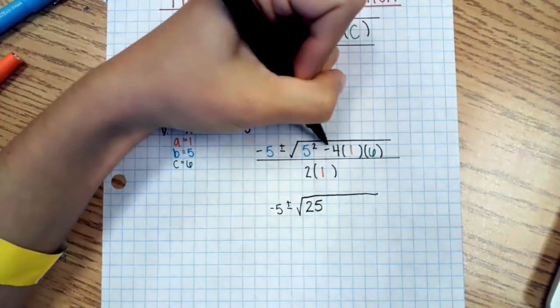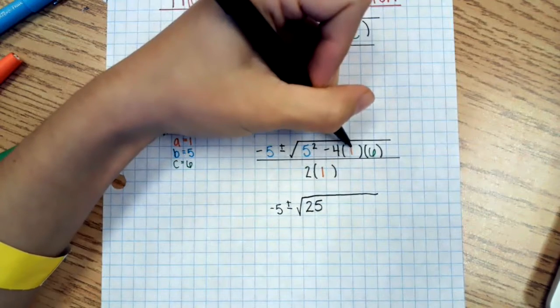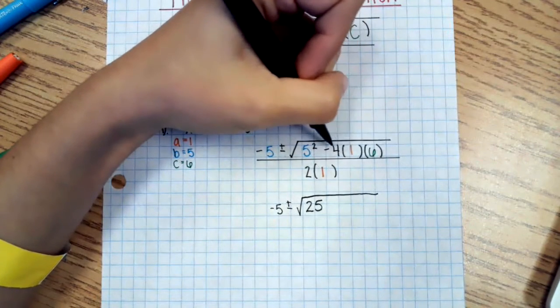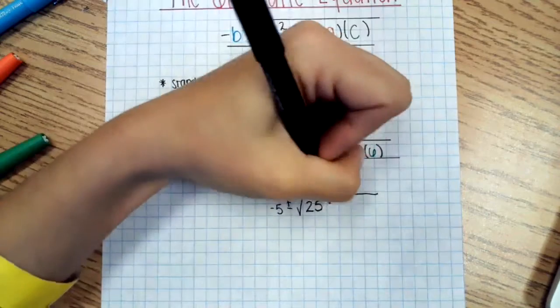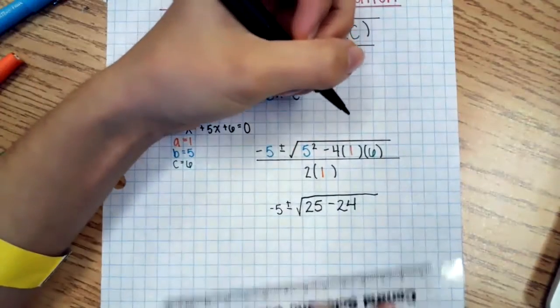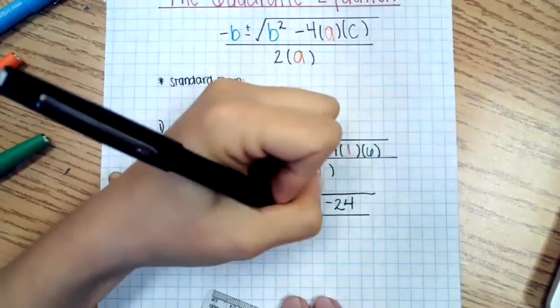Then we have negative 4 times 1 times 6. Negative 4 times 1 is negative 4. Times 6 gives me negative 4 times 6 is negative 24. All divided by 2 times 1, or 2.